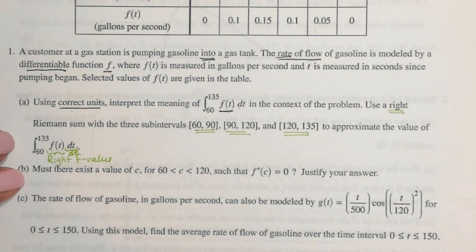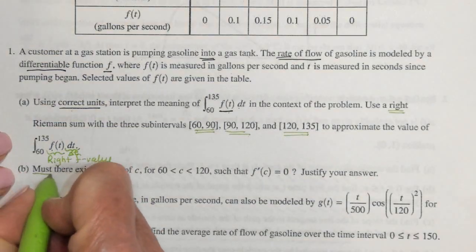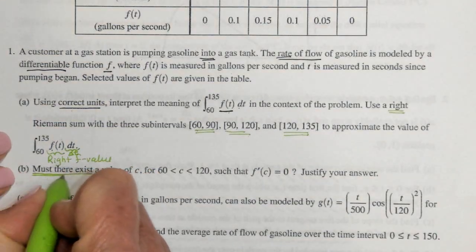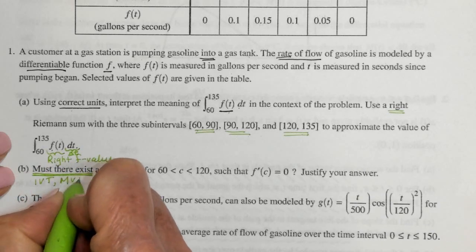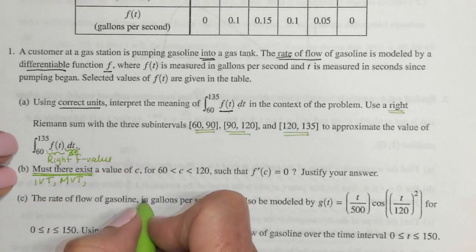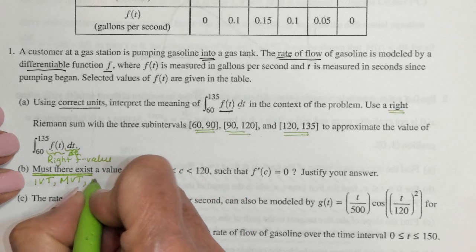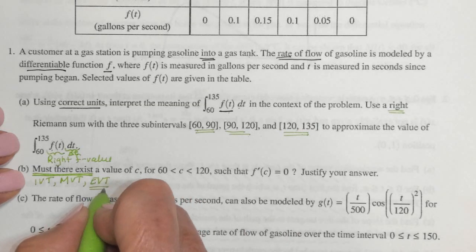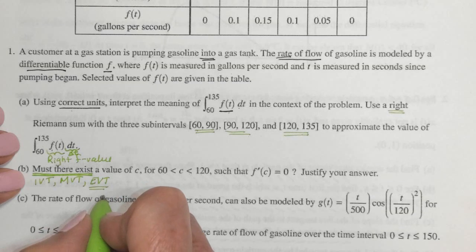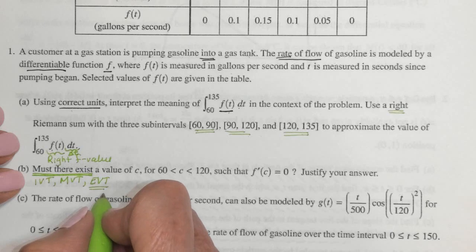All right, part B. Must there exist? As soon as I see this, I am thinking IVT, MVT, or remotely possible EVT, extreme value theorem. Okay? EVT only guarantees an absolute max and an absolute min on a continuous function.